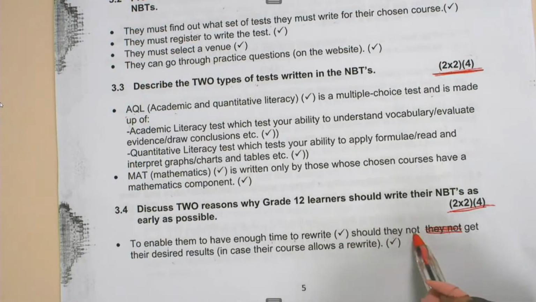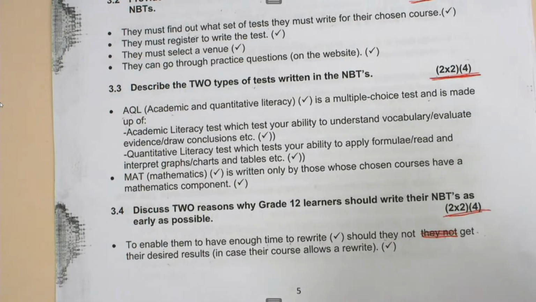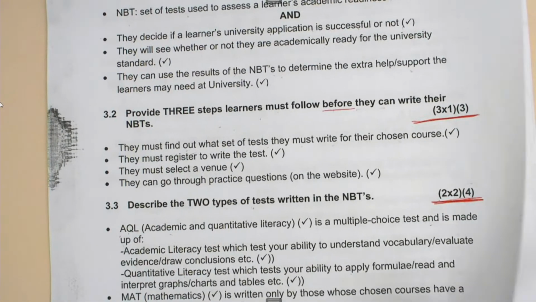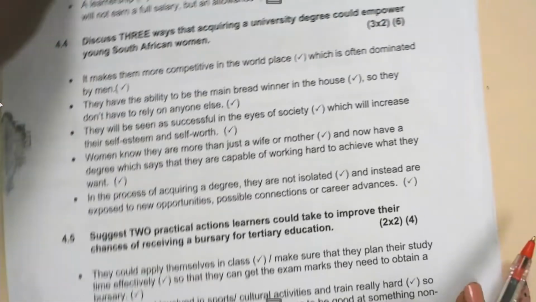Should they not get desired result? Not, they not. I hope you saw that mistake, colleagues. We apologize for that. Get their desired results. Remember, the question wanted 2 responses. Now we are done with the first response. We are going to the second response.